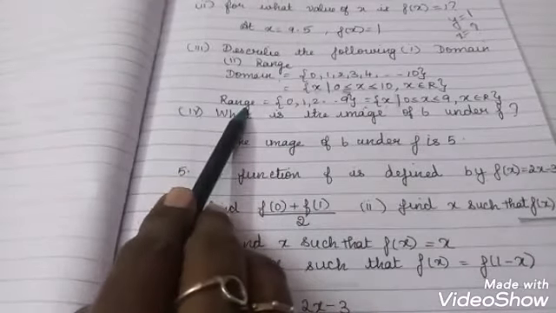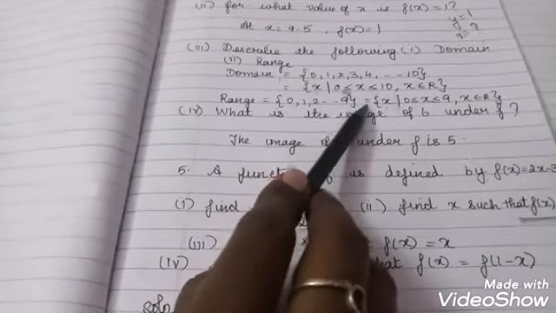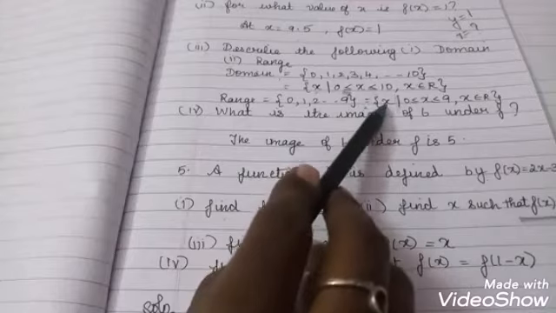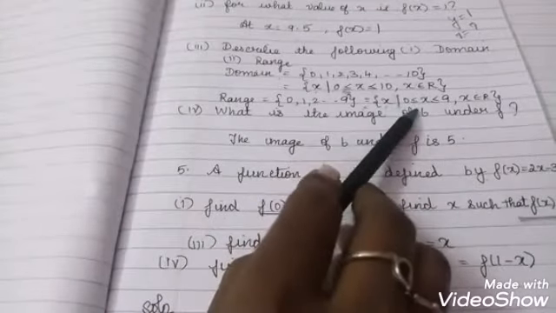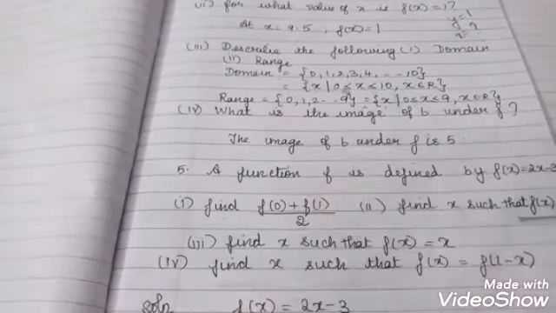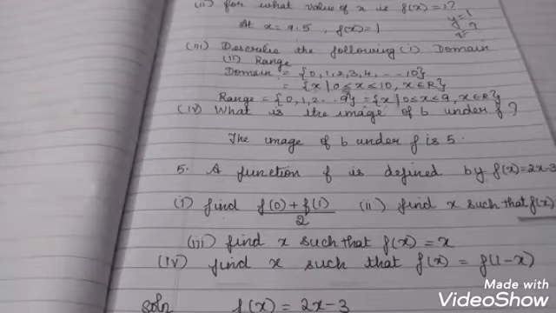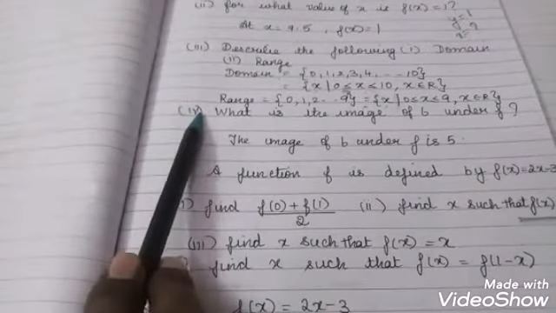Now what is your range here? Range is equal to 0, 1, 2, 3, etc. up to 9, which is equal to set of all x such that 0 less than or equal to x less than or equal to 9, x belongs to R. So 0 less than or equal to x less than or equal to 9. That is a value of x ranges between 0 and 9 here. Got it? Okay.